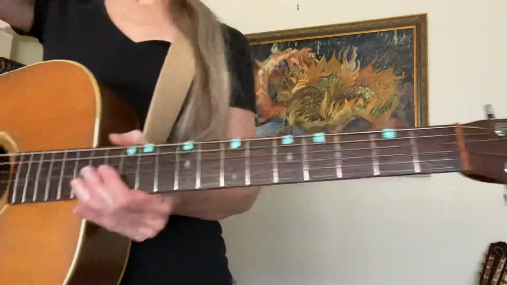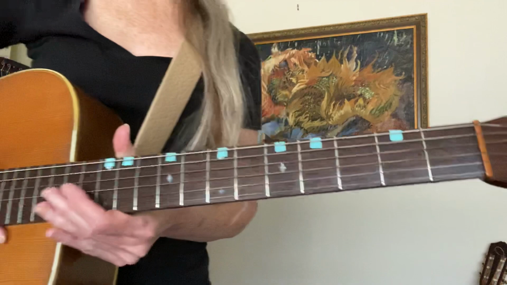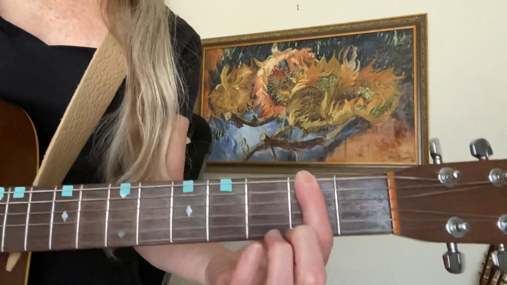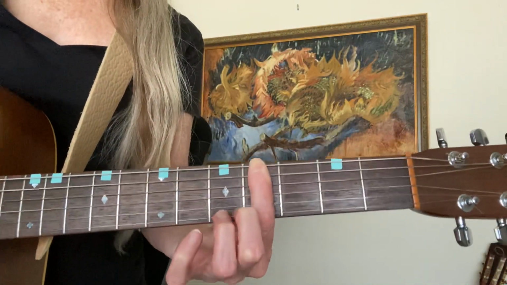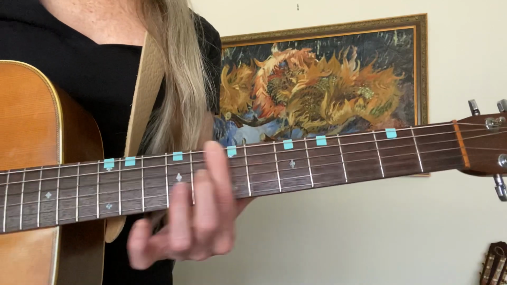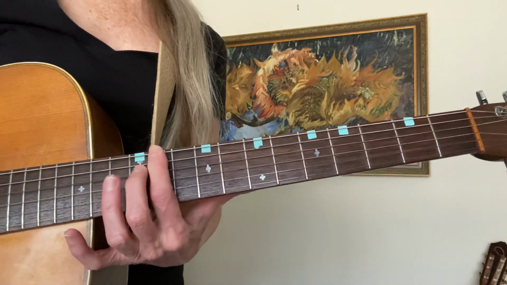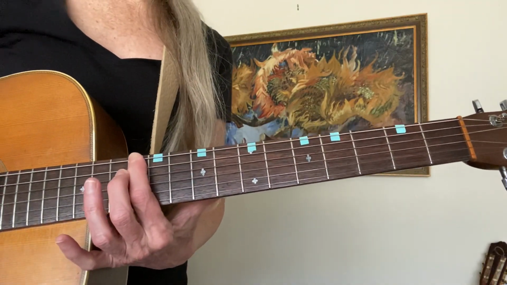If you're going to be counting today or using the math part of your brain, use it to count what we call scale degrees. 1st note, 2nd note, 3rd note, 4th note, and so on. And let me play it for you. 1st note, 2nd note, 3rd note, 4th note, 5th note, 6th note, 7th note, 8th note.